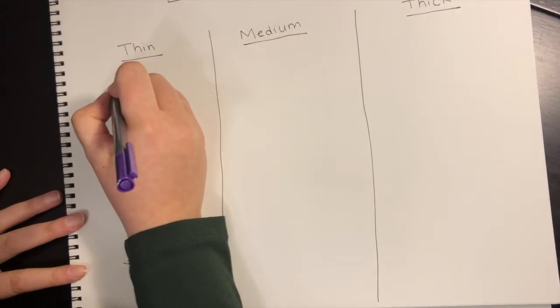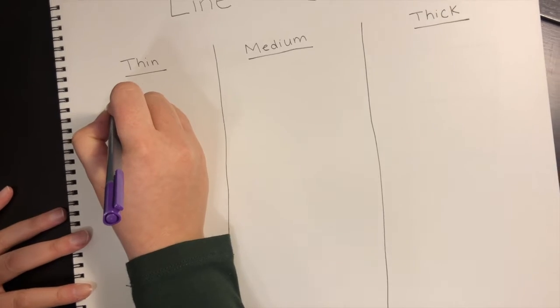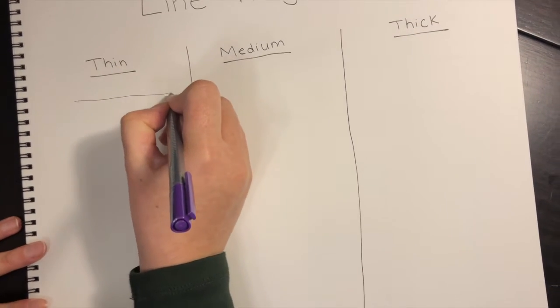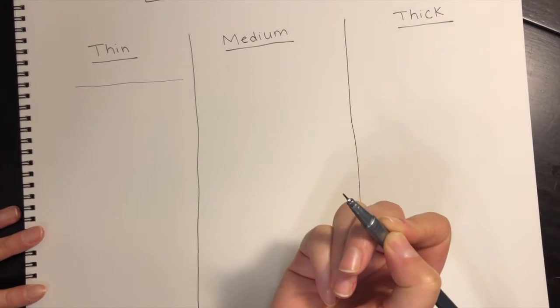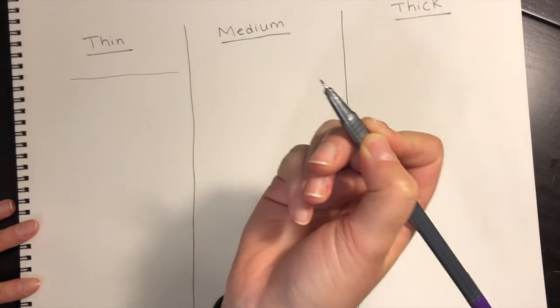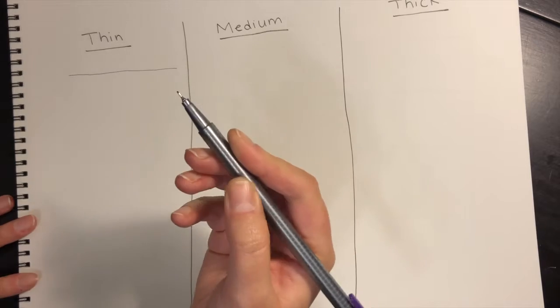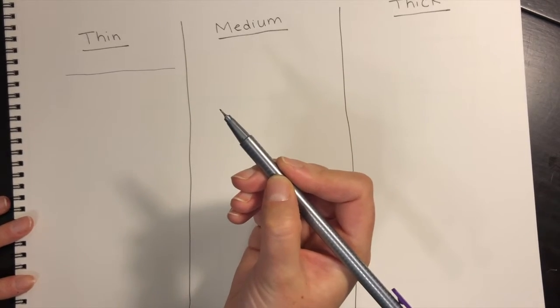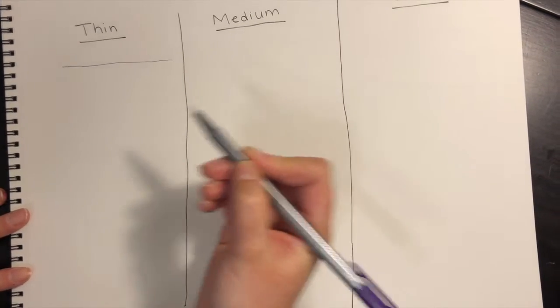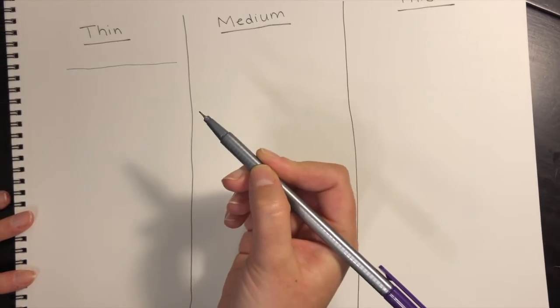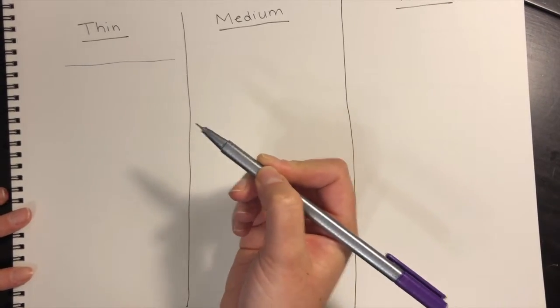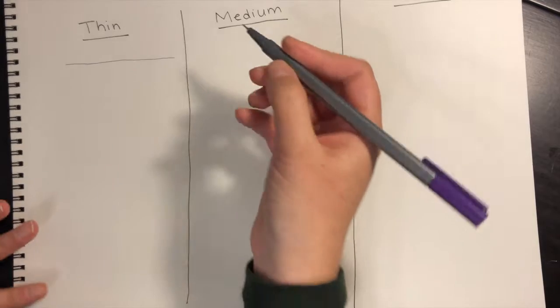All right, so we've just got here a nice thin line, and it will vary the thickness of your line also depending on what type of writing implement you're using. This is a pretty thin pen, but a gel pen or a ballpoint pen will all carry a different sort of natural line weight to them.